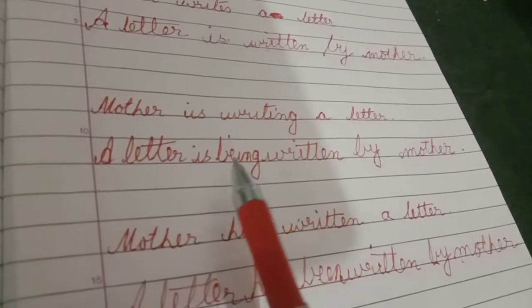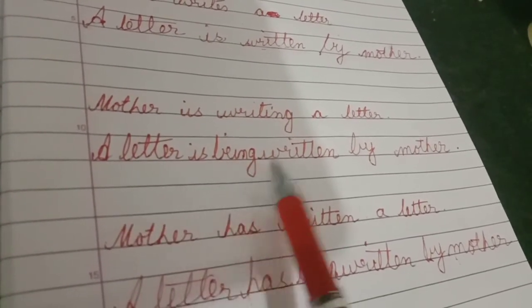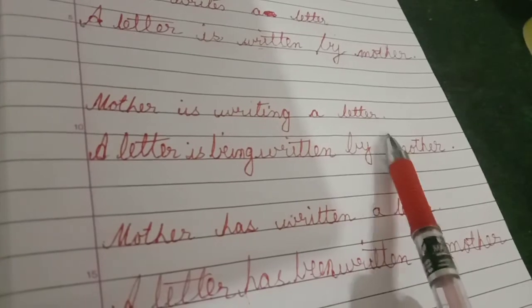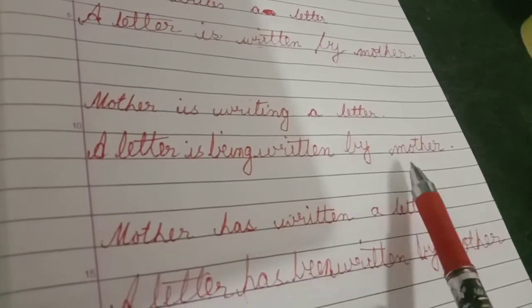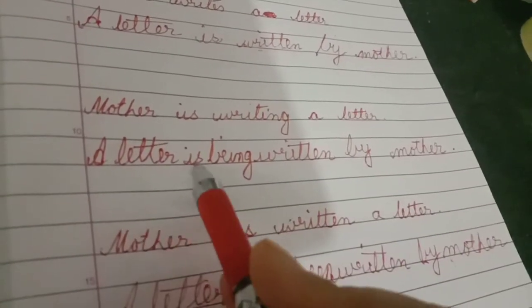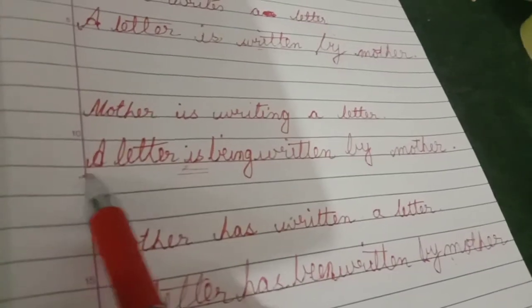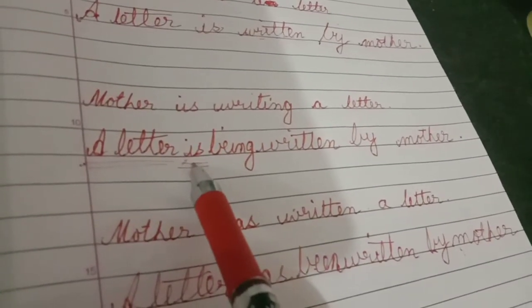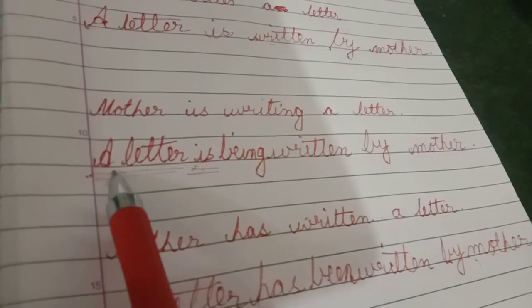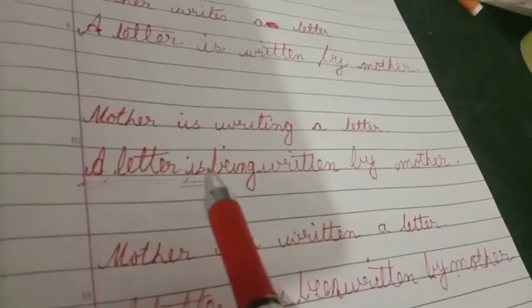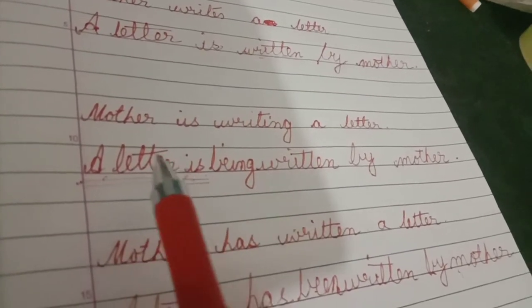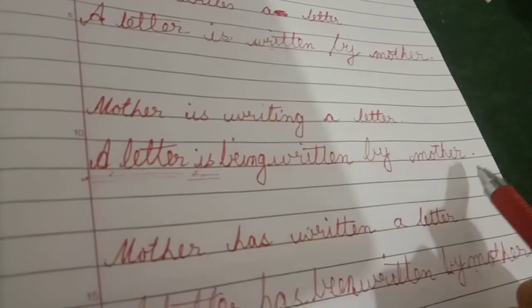In present continuous tense, we add the word being, B-E-I-N-G. Mother is writing a letter. A letter is being written by mother. Now is is a singular helping verb. The subject here is singular, so we are using is. If the subject is plural like letters, we will be using are. Letters are being written by mother.